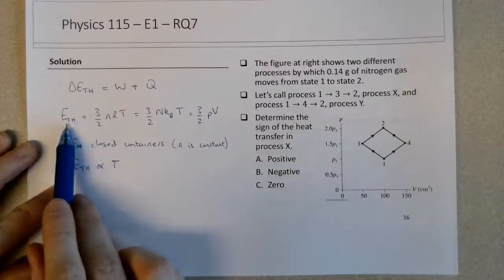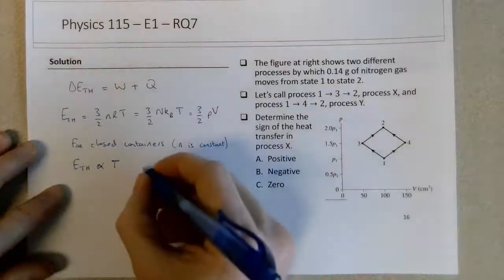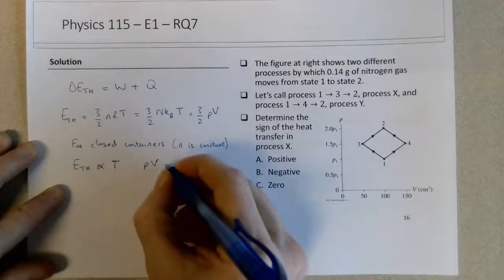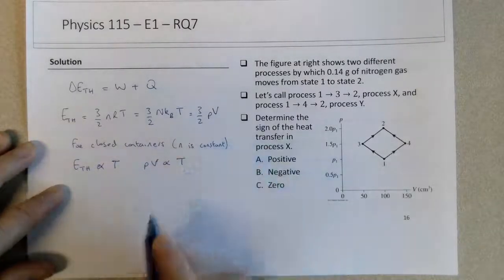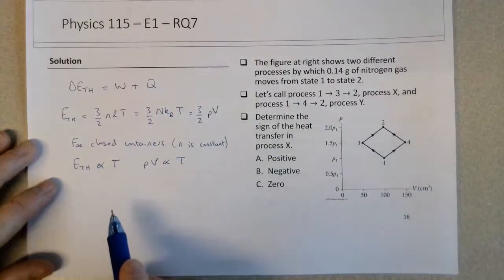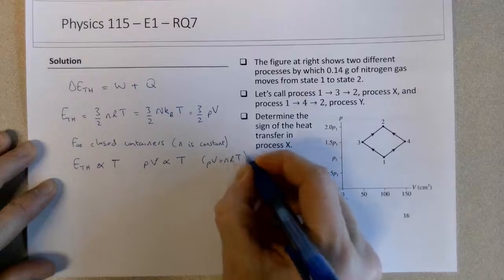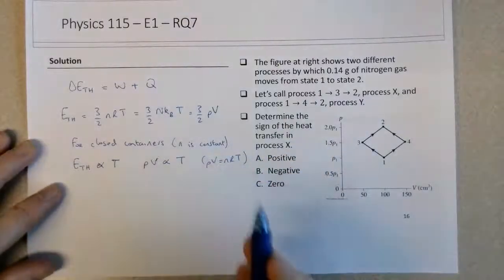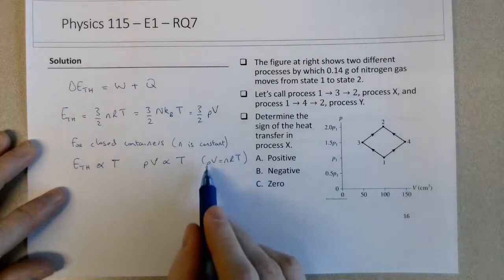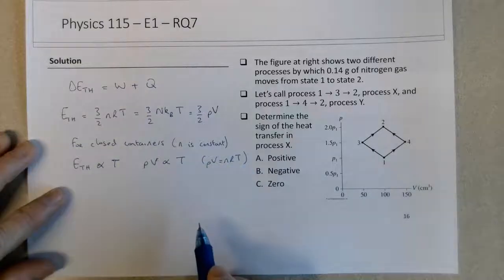And PV is also proportional to temperature for closed containers, again because N and R will be constant from the ideal gas law. PV equals nRT, so if we hold N and R constant, the product of P and V will be proportional to temperature.